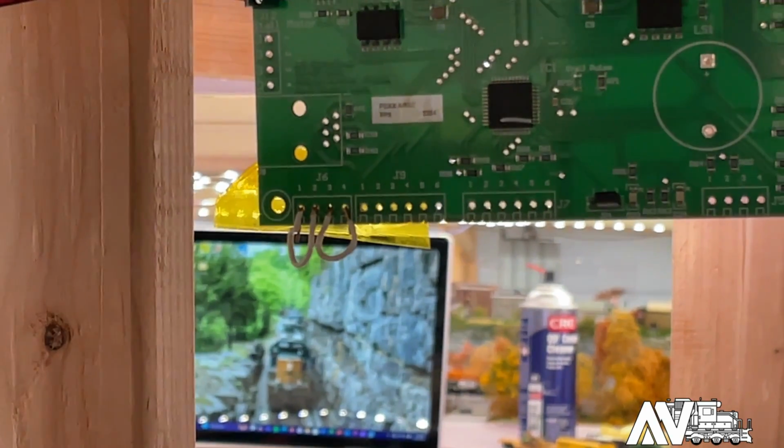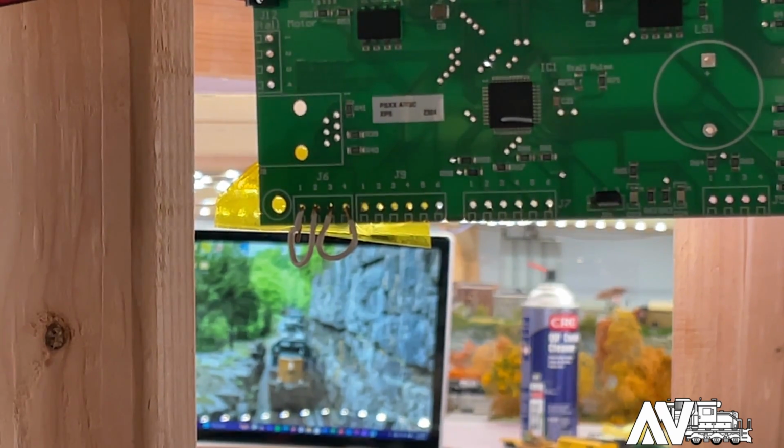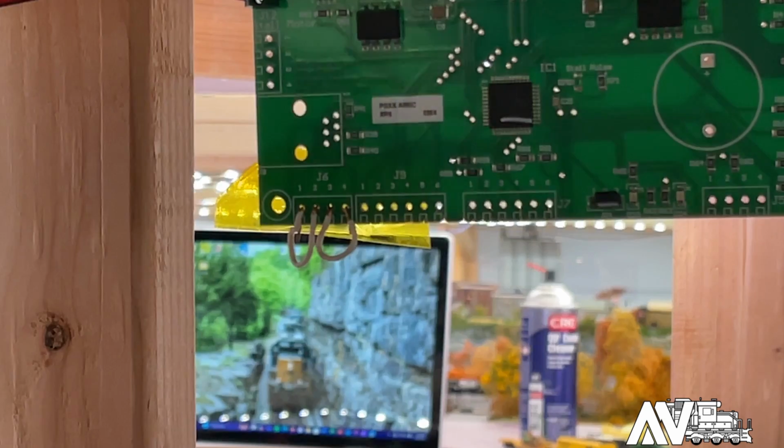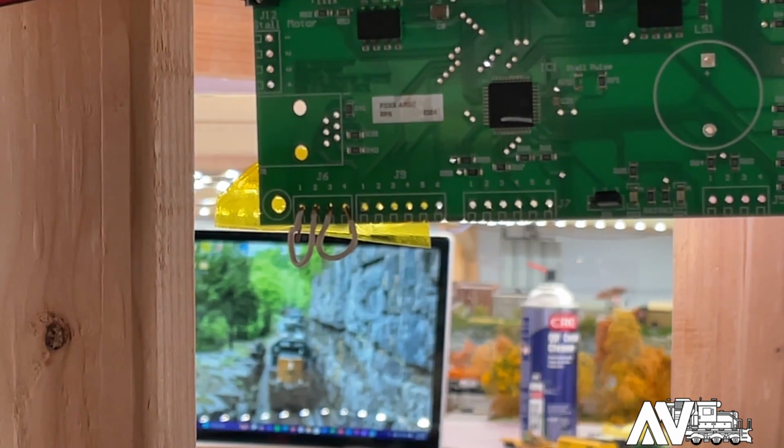Okay, something else that we did this month, not exciting, but man, does it make a difference. You're going to notice that right here we've got these little jumper wires on our PSX, XAR, or SC, whatever all those letters are.